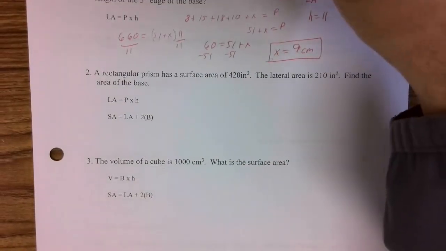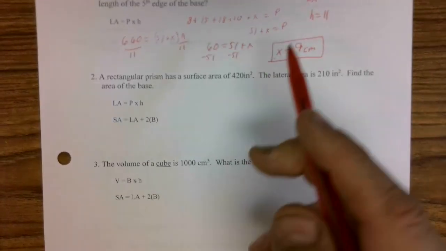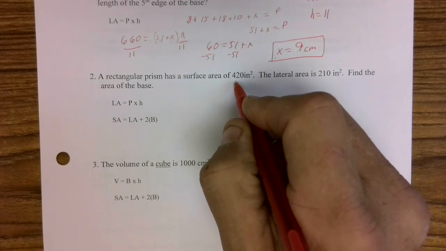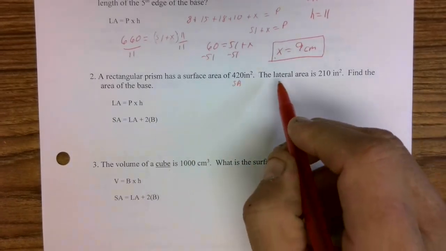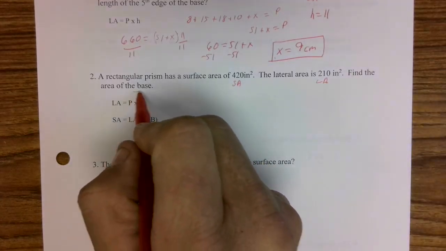Okay, so the second problem. A rectangular prism has a surface area of 420 inches squared. That's surface area. The lateral area is 210. Find the area of the base.